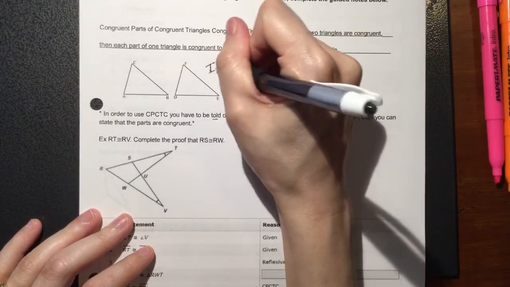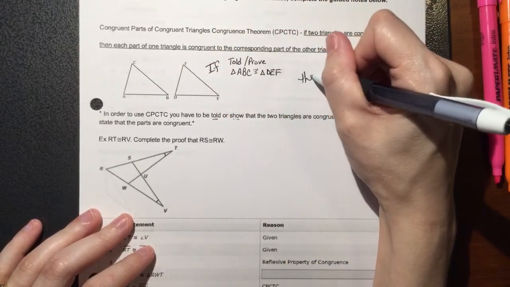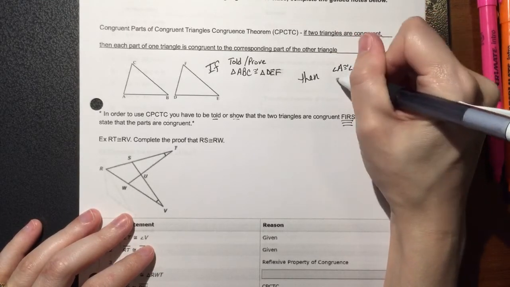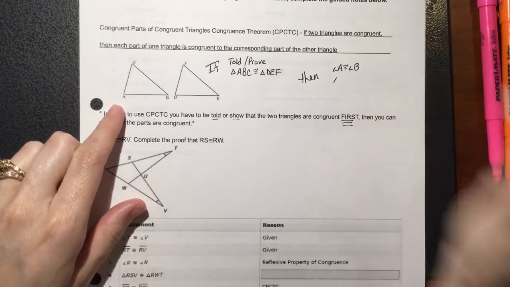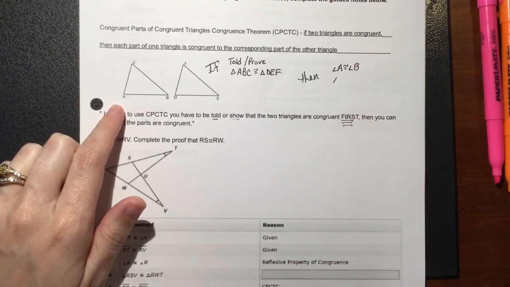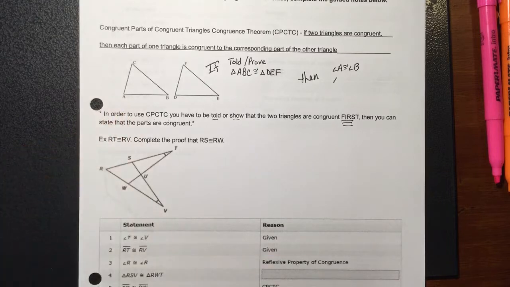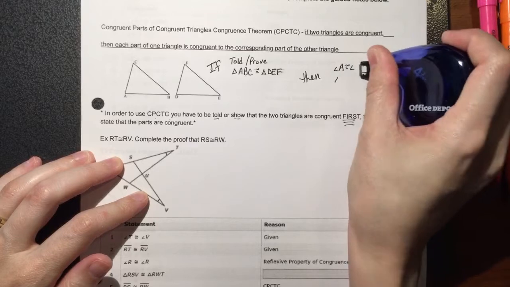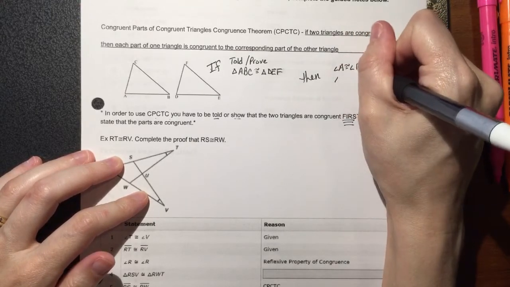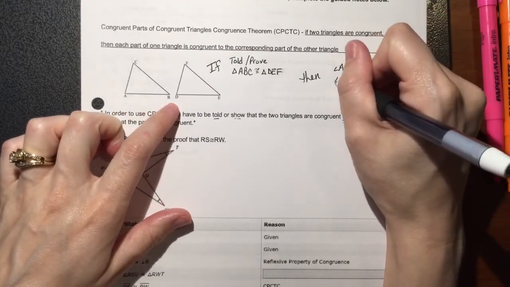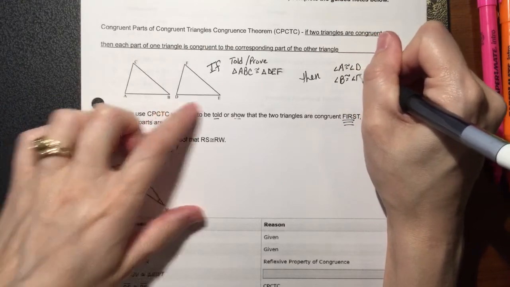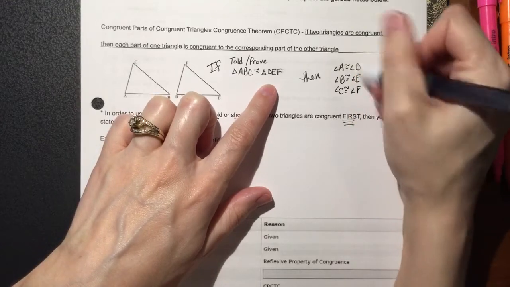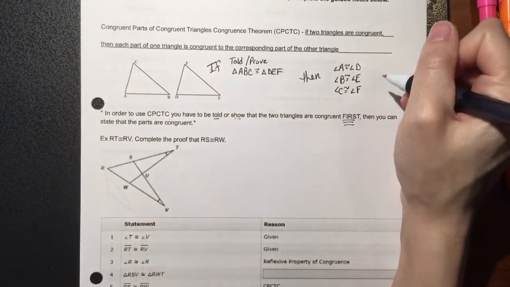So if you are told, or you can prove that, then you can say that angle A is congruent to angle D, and angle B is going to be congruent to angle E, and angle C is going to be congruent to angle F. So that's all your angles that you can say are congruent to each other.